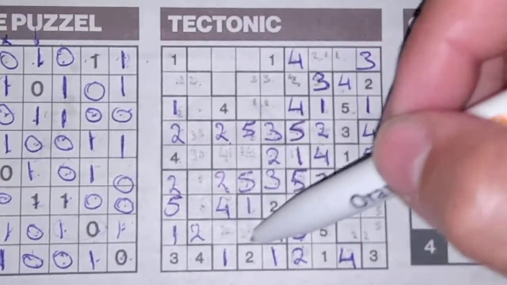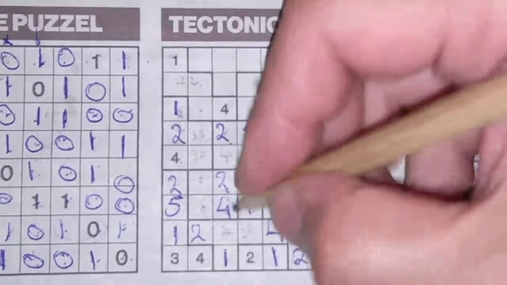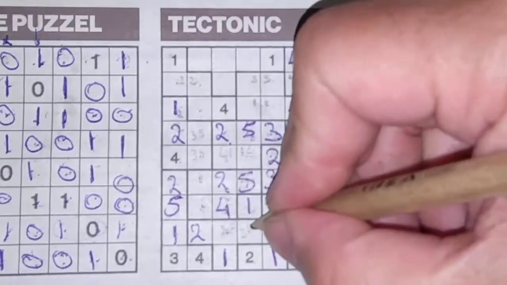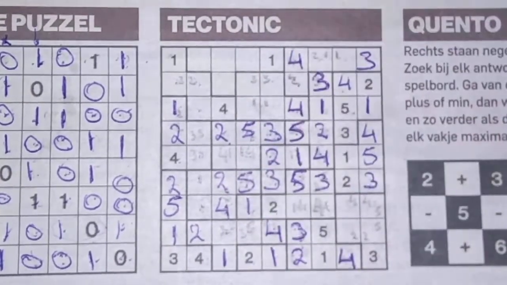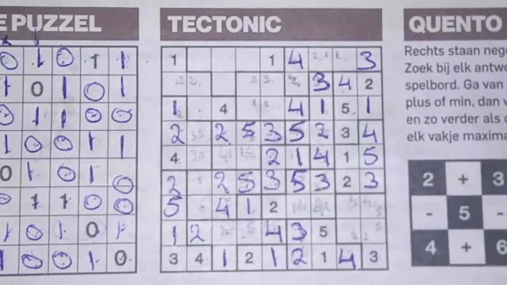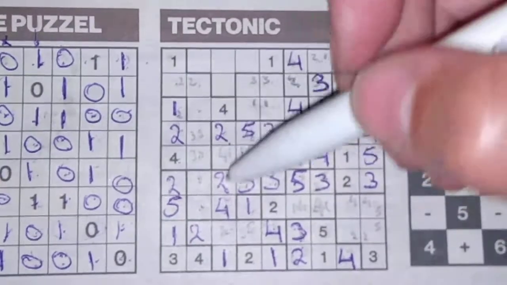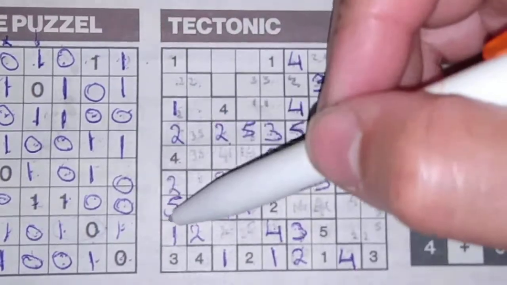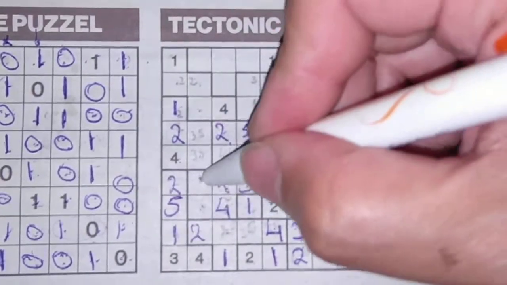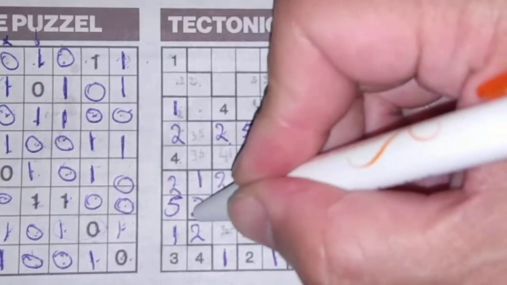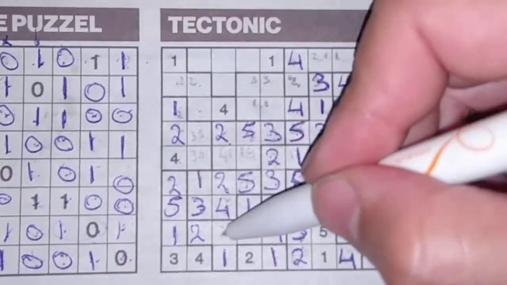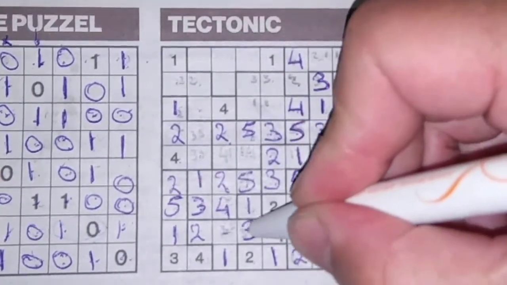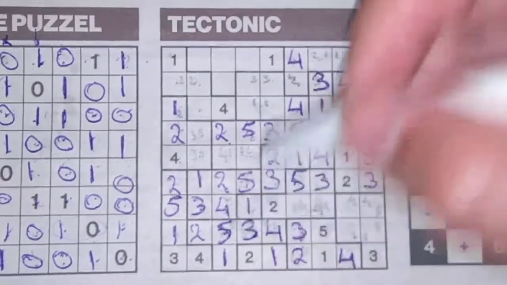So we have now the 3 and the 5 left. The 3 and the 5. Here we have the 1 and the 3 left. We have a 1 here, so this cannot be a 1. This should be the 1 and this should be the 3. We have a 3 now, so this cannot be a 3. This should be the 3 and this should be the 5.